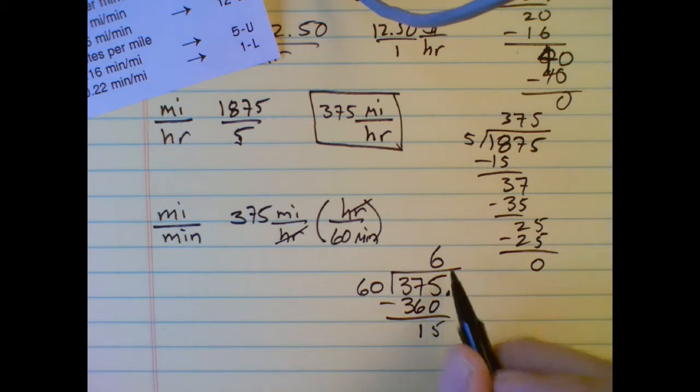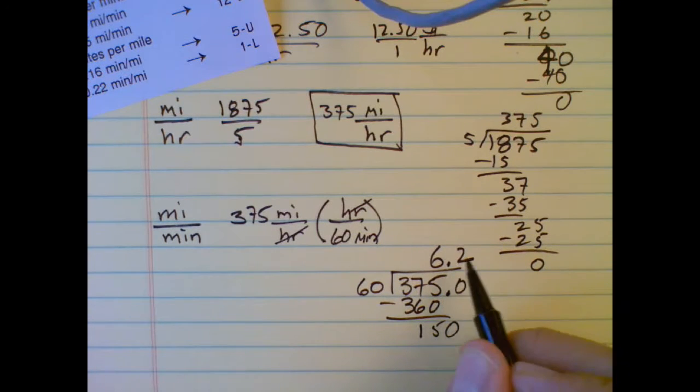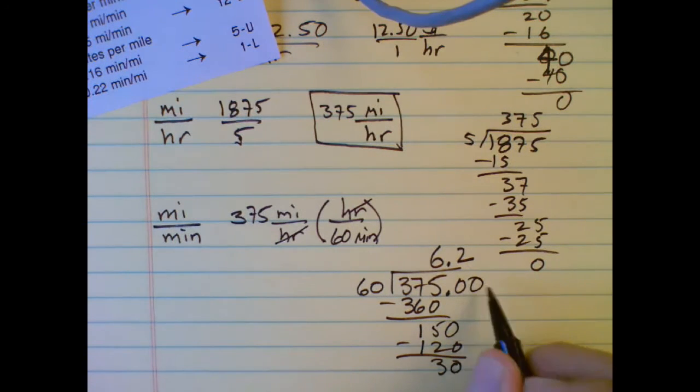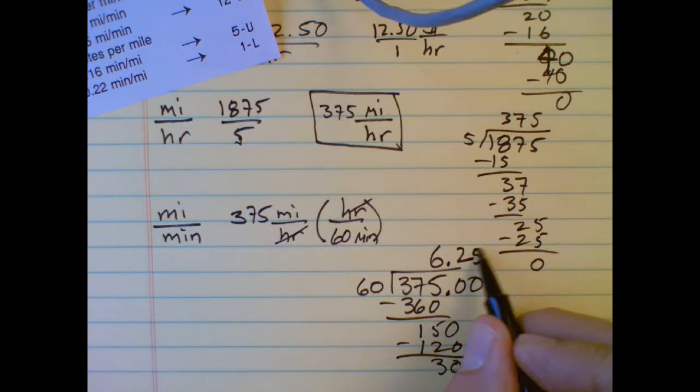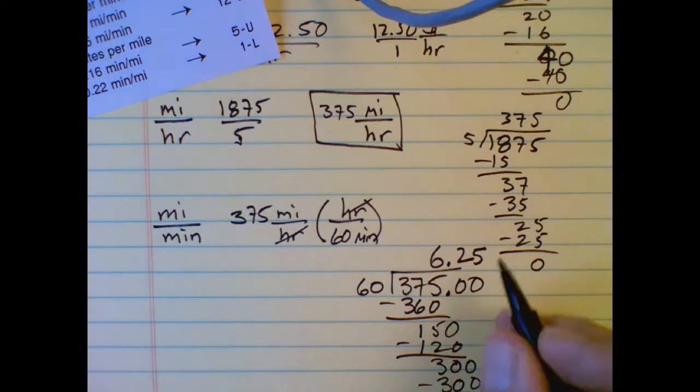Looks like I'm going to have to add a decimal, move it up, and add a 0 and bring it down. How many 60s can I get out of 150? Well, I get 2. 2 times 60 is 120. If I do that subtraction, I have 30 and I bring down one more 0. How many 60s can I get out of 300? Well, that's convenient. There's 5. 5 times 60 is 300.